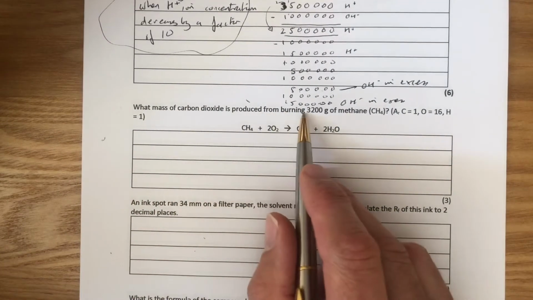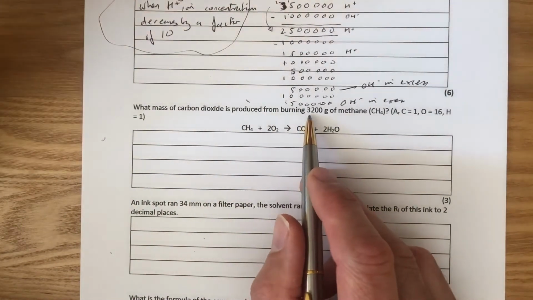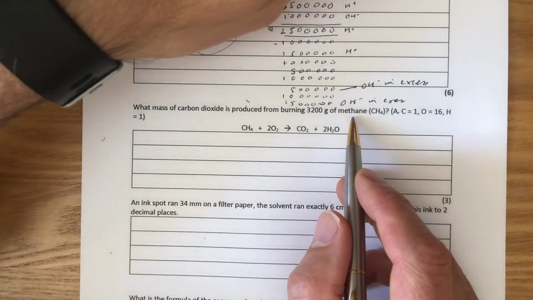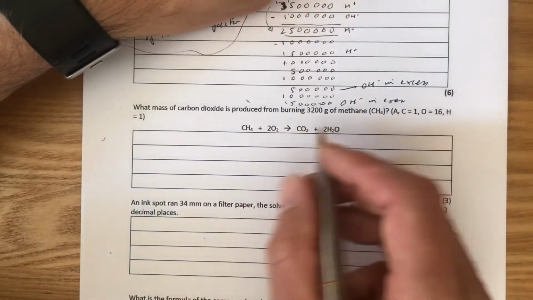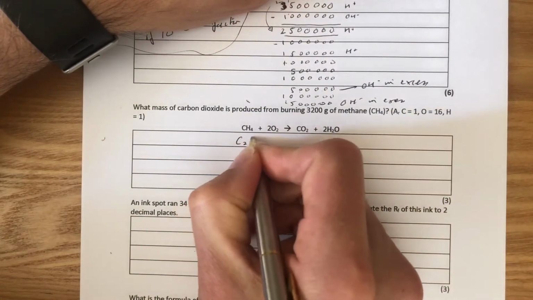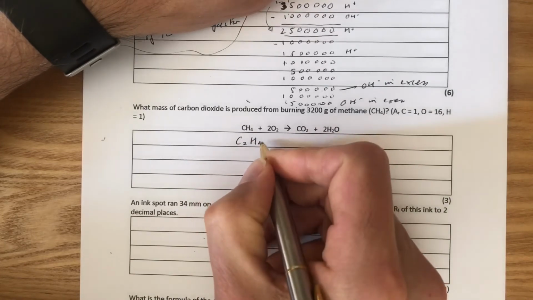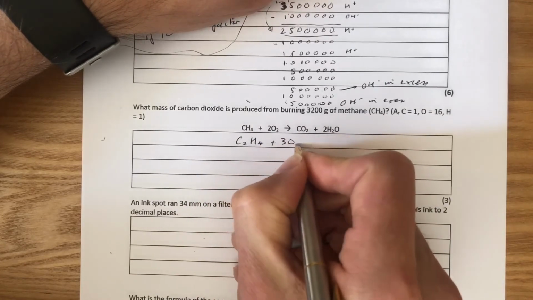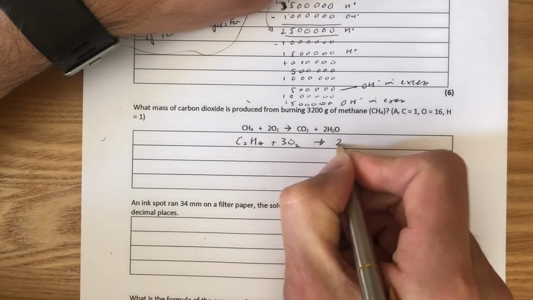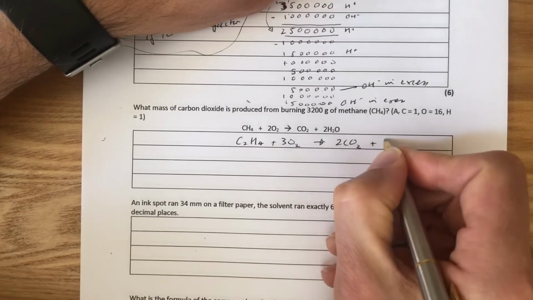See how you go. What mass of carbon dioxide is produced from burning 3,200 grams of methane? Okay, well, I'm not going to do methane. You can do that one anyway. I'm going to do a different experiment. I'm going to do one with ethene. Ethene reacts with 3 oxygens to make 2 carbon dioxides and 2 waters.